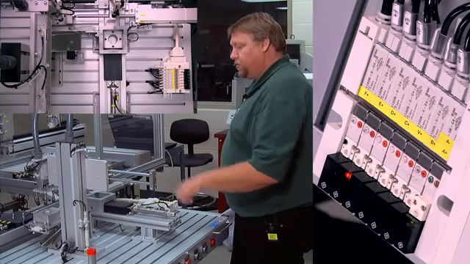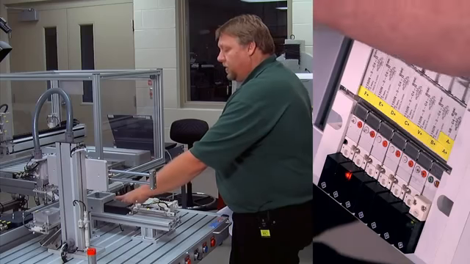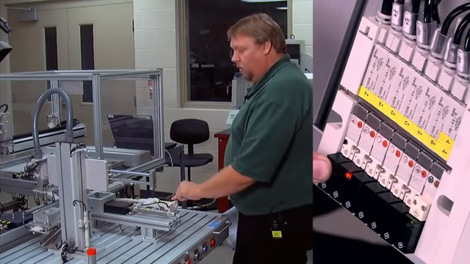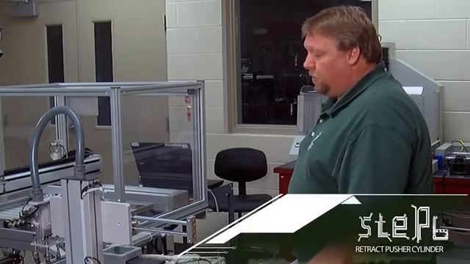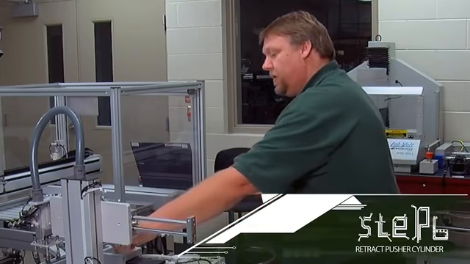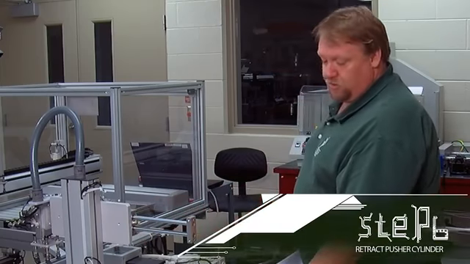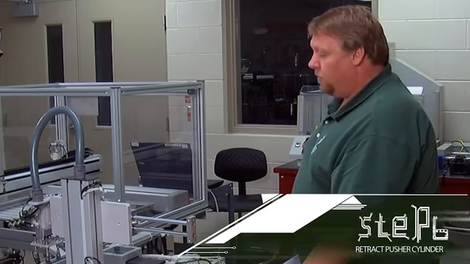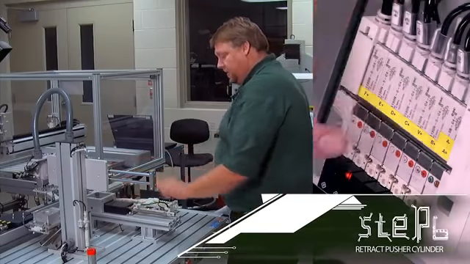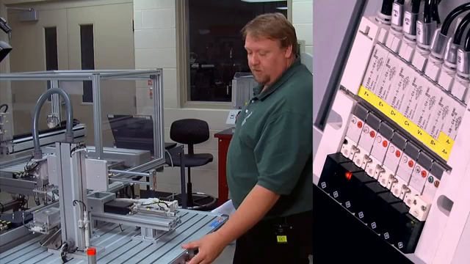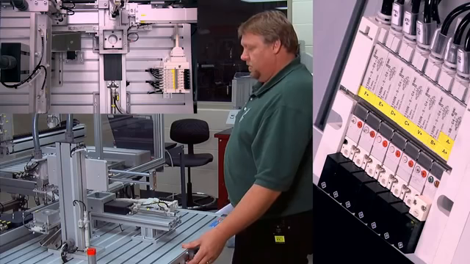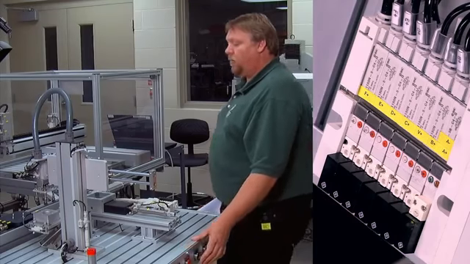Okay, we can see that the pusher cylinder is extended now. The input to turn it on is on, and the output that energized the actuator is also on. Okay, so now at this point we're going to initiate the next step, which is going to be step 6, which is going to be to retract this pusher cylinder. So if I push the start button one more time, this should retract the cylinder. The lights should both go off as soon as I press the button. Step 6, retract the pusher cylinder. Okay, and the pusher cylinder is now retracted.